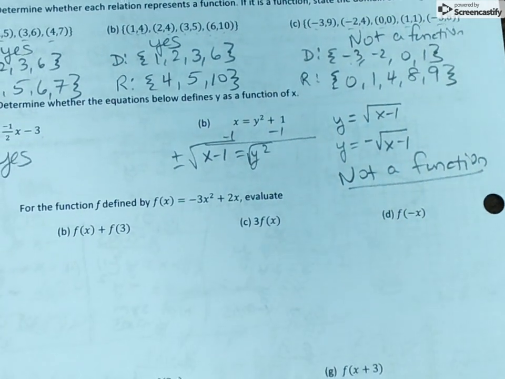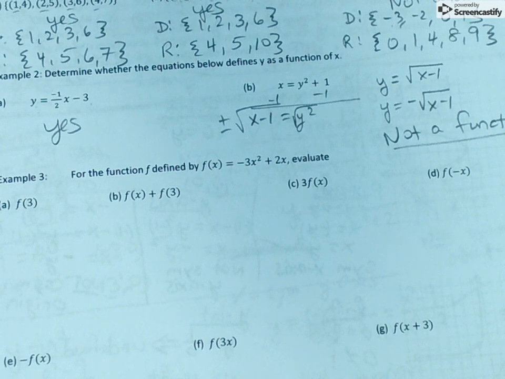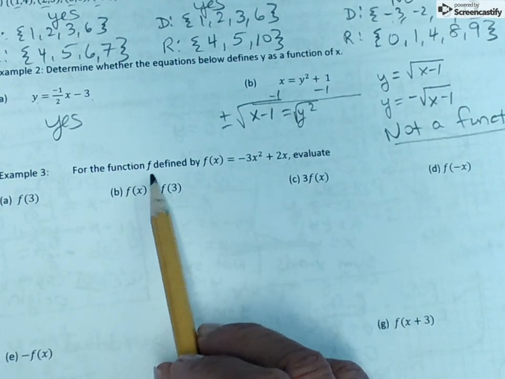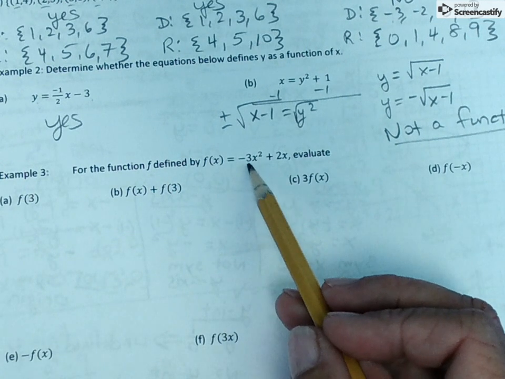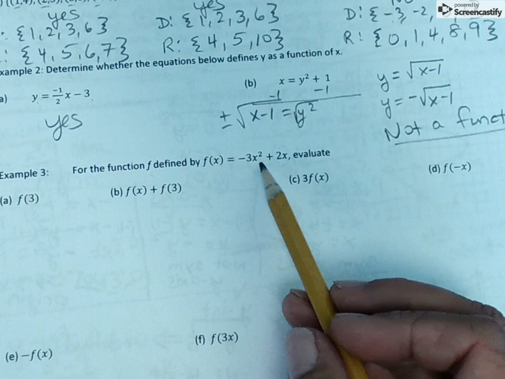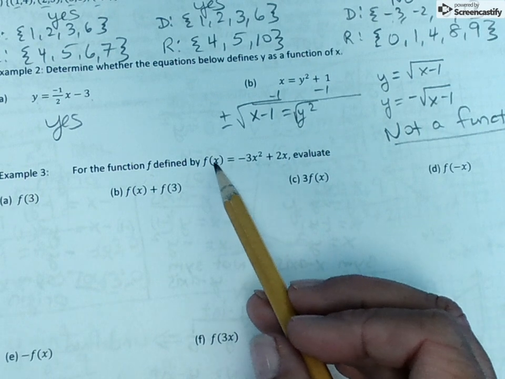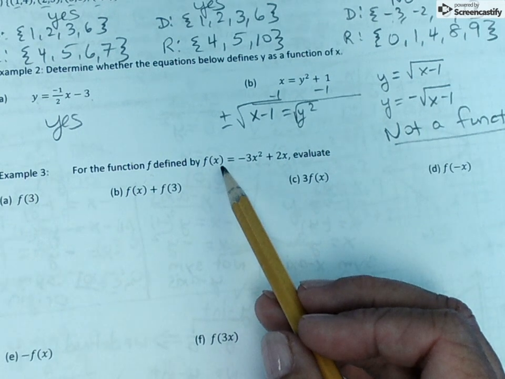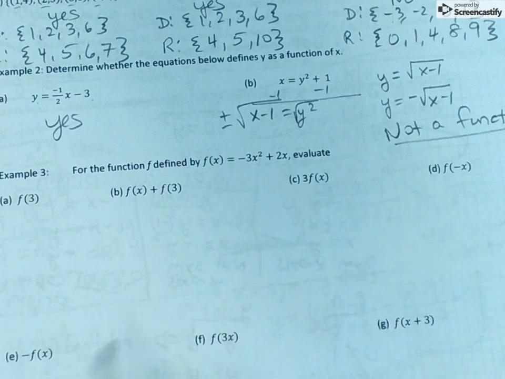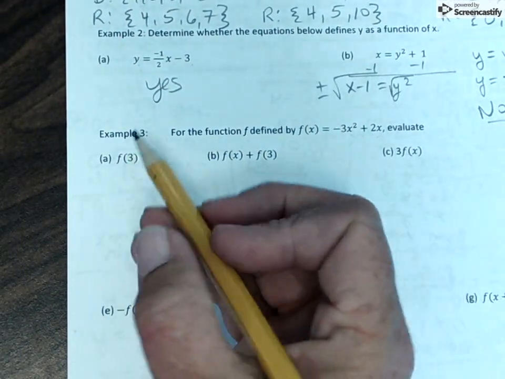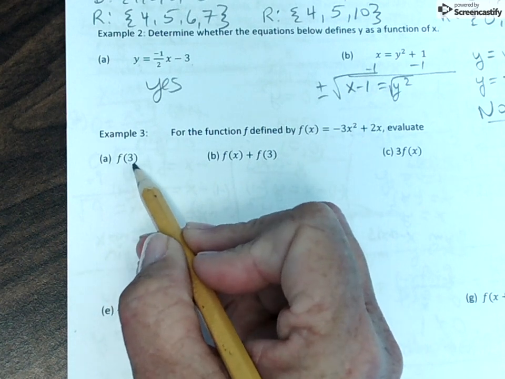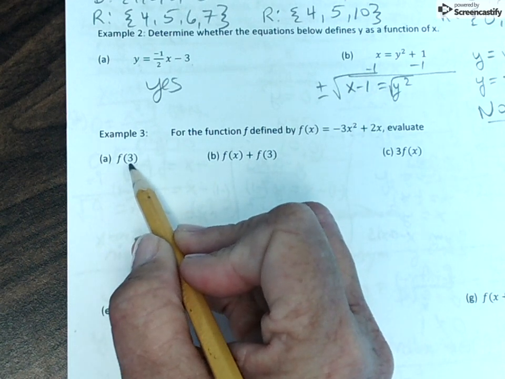Okay, example 3. We are going to be doing the same thing. Actually, we're not doing the same thing here. We've defined our function f to be -3x squared plus 2x. So for any value of x, if I want to evaluate f of some number, I'm going to put that number in wherever there's an x. So let's see here. F of 3. That means I want to evaluate the function when I put 3 in for the x's.